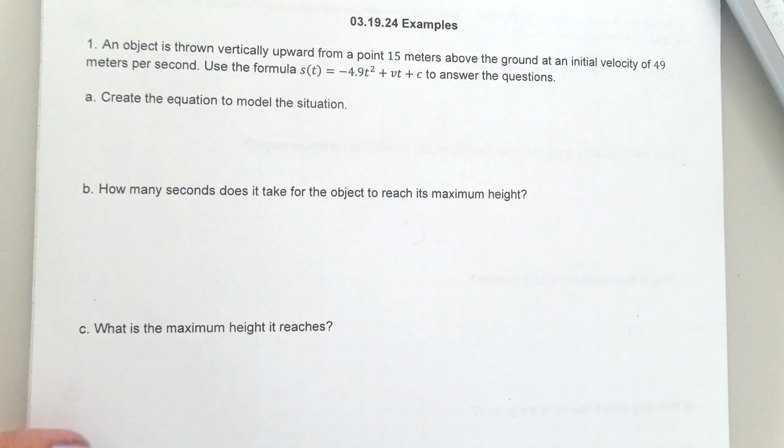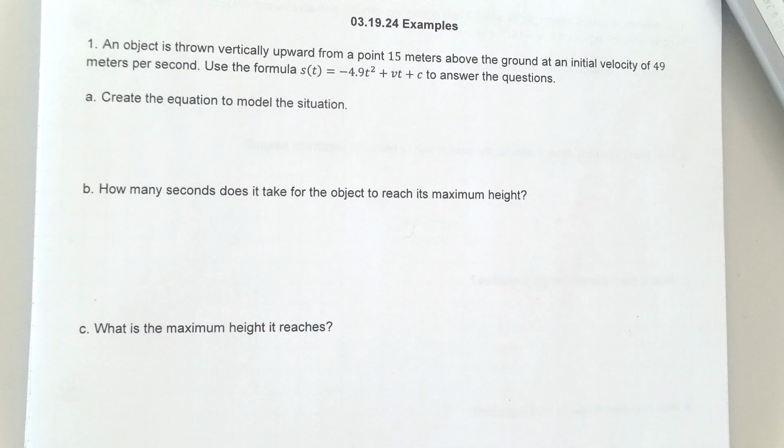So example 1 says an object is thrown vertically upward at a point of 15 meters above the ground and initial velocity of 49 meters per second. Use the formula S of t to answer the questions. So the first thing you're going to need to do is to create an equation.